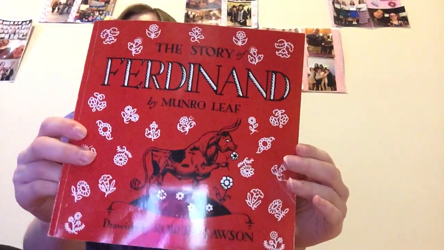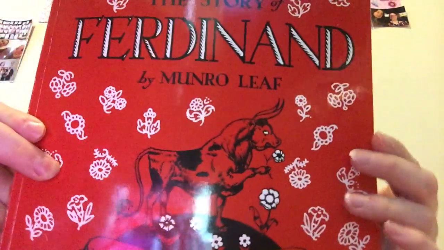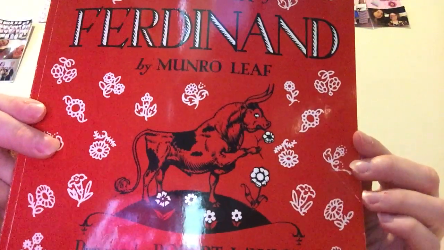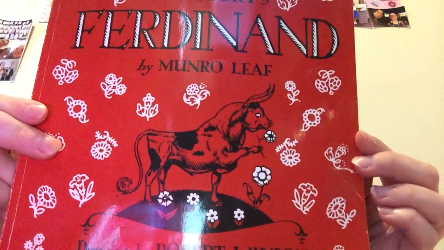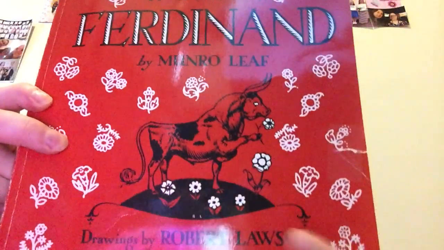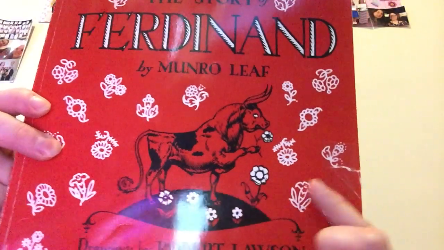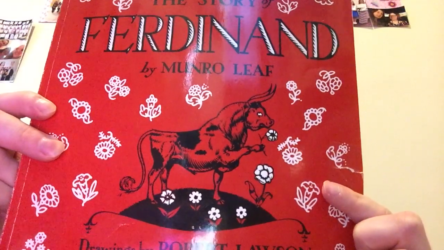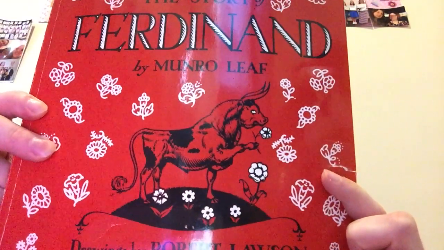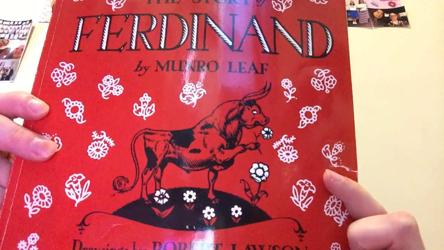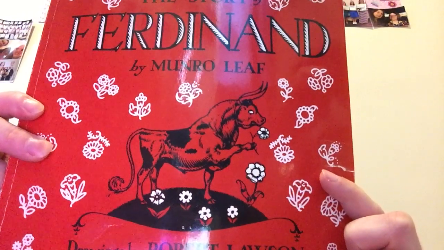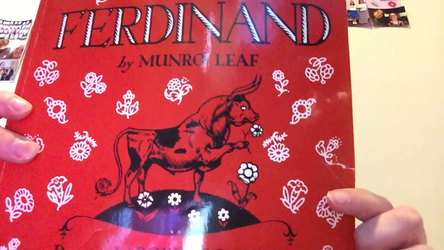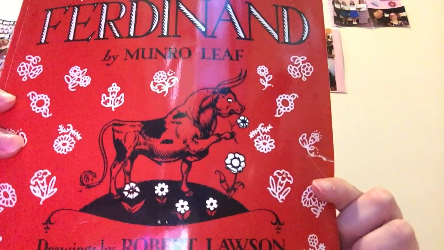As we read our book today, we're going to think about all these different story elements. Let's look at the cover before we open our book. What do you see on the cover? Yeah, I see an animal. This is called a bull. And what is he doing? It looks like he's sniffing flowers. That's kind of silly. Have you ever seen a bull sniff flowers before? Me neither. But I guess this bull must seem to like it.